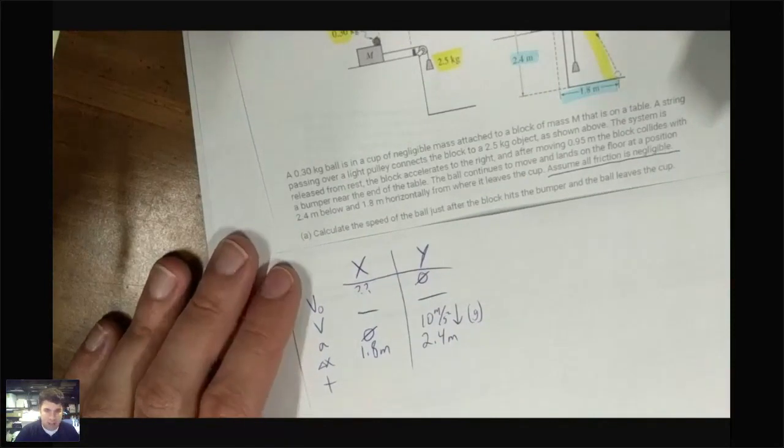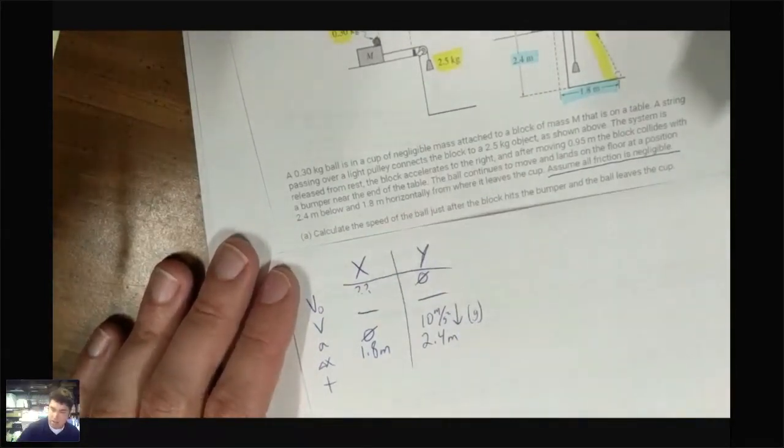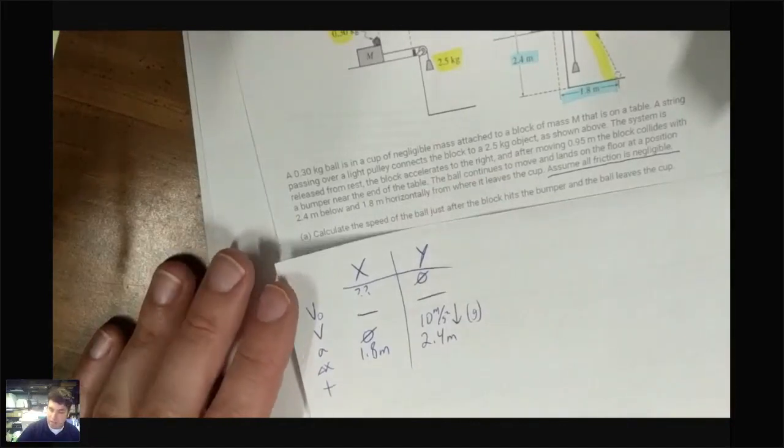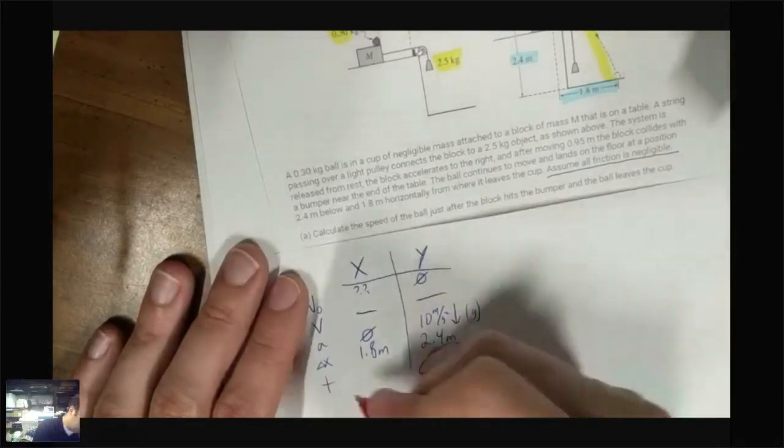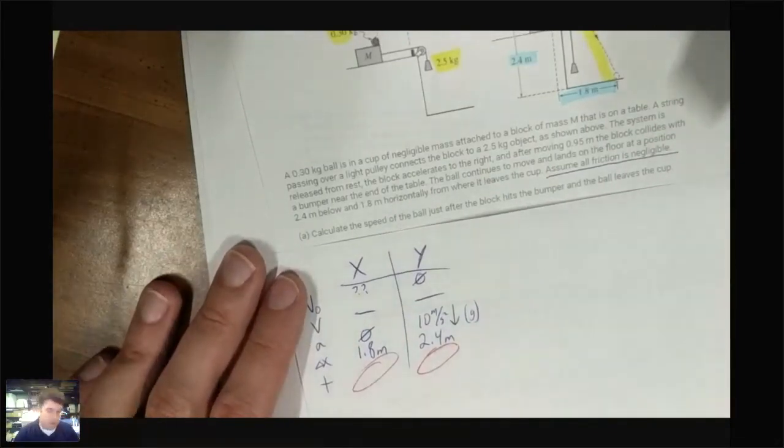But the other thing that we need here now is I have to find time. And time becomes my number one thing that I want to find here, because pretty much all of my kinematics equations, my x equals x naught, my v equals v naught plus at, those all need times.